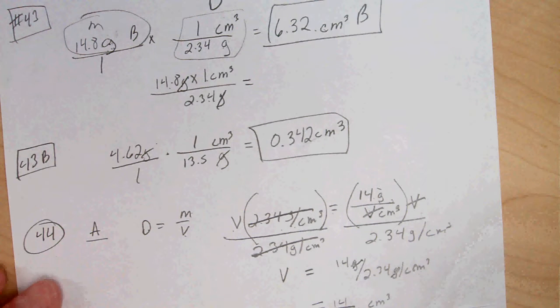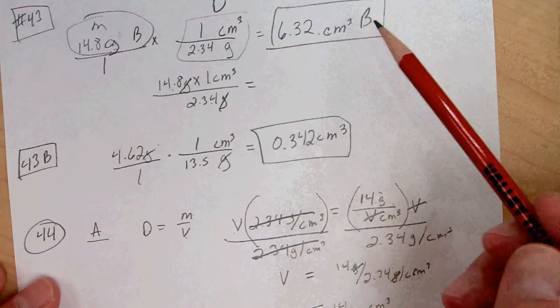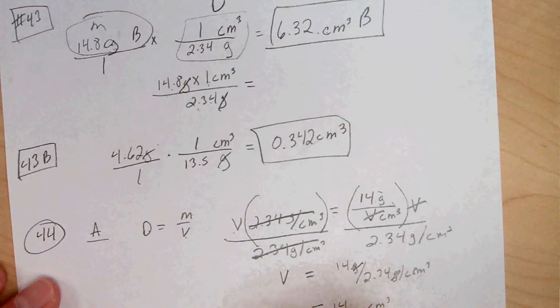So we get our units back, and that's what we needed. So 14 divided by 2.34 is exactly what I did, and it gave me 6.32 cubic centimeters of boron.